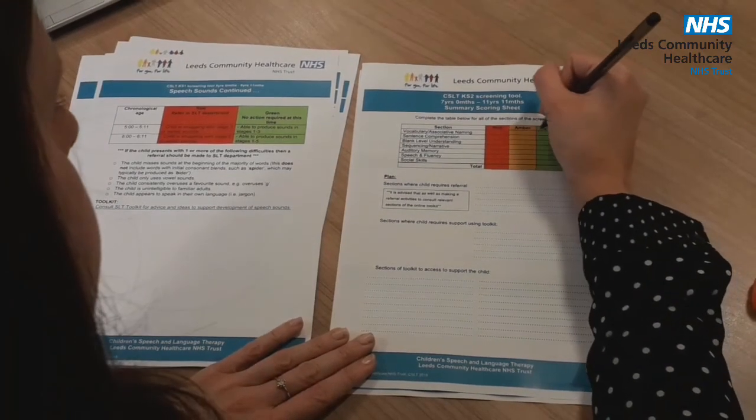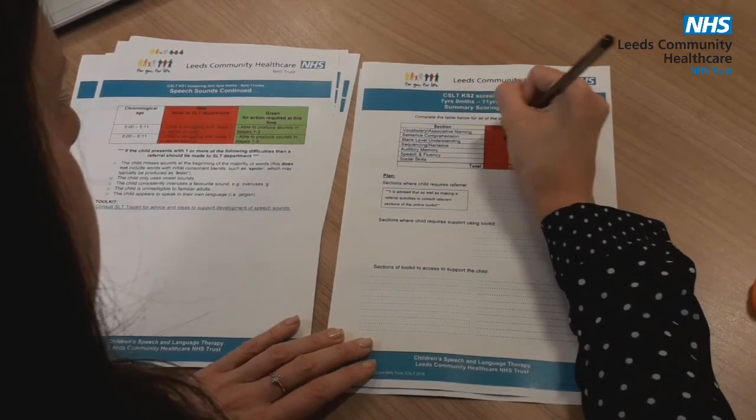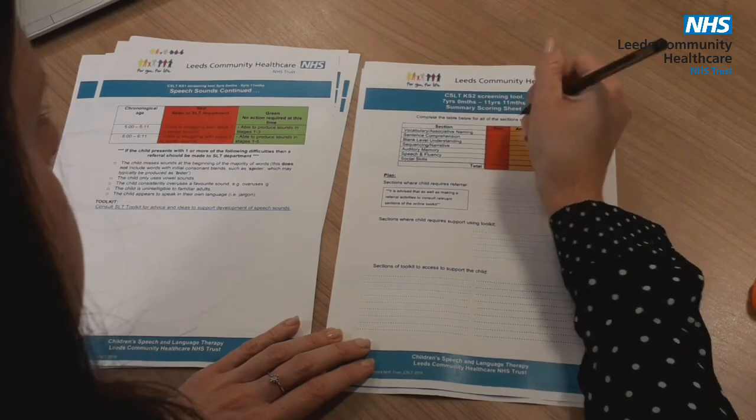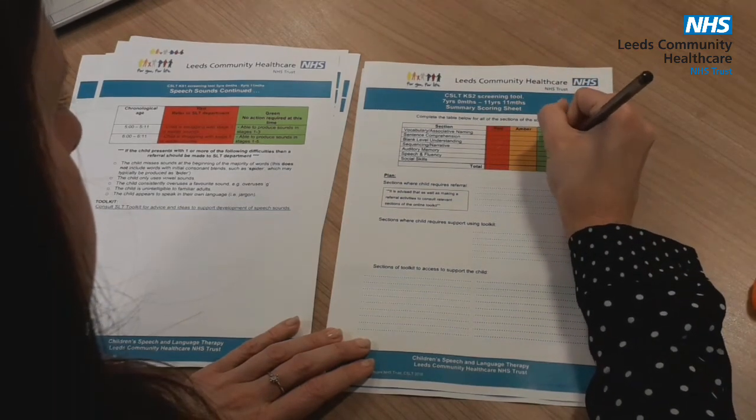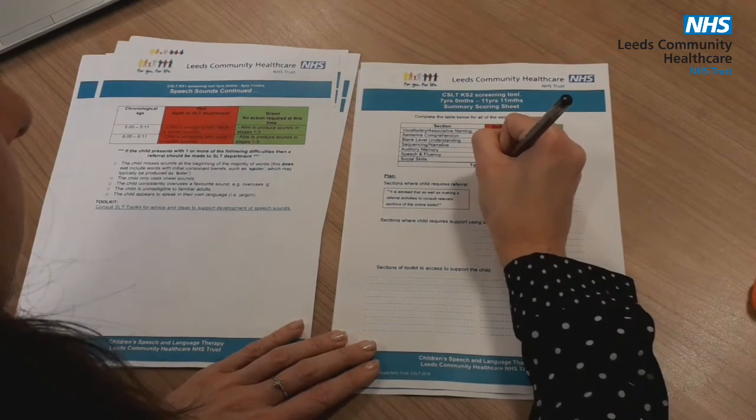Once the screens are complete, score the sections up against the criteria and note down which sections the child scored in red, amber, and green. If the child has scored in the red section, then it is advisable to refer to speech and language therapy.